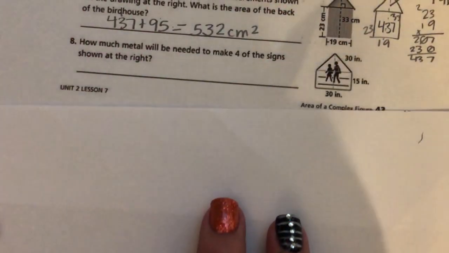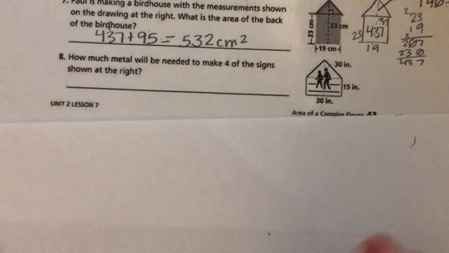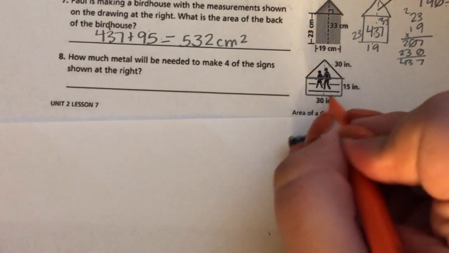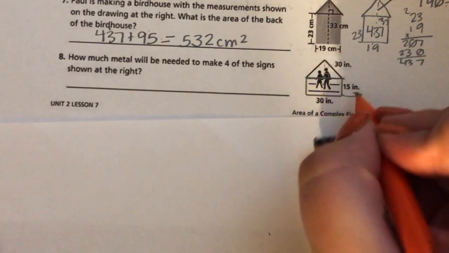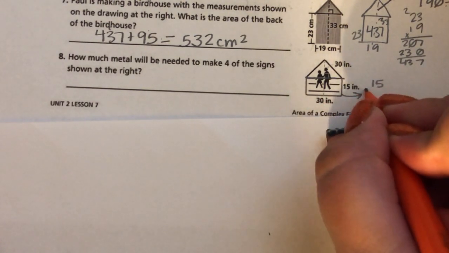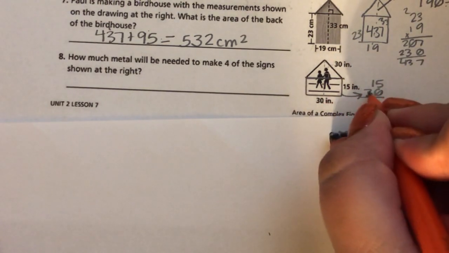This one is about a walking sign. How much metal will be needed to make 4 of these signs shown at the right? So I'm going to split it into a rectangle and a triangle. So my rectangle, pretty straightforward. It's 30 multiplied by 15. I go through and multiply this.